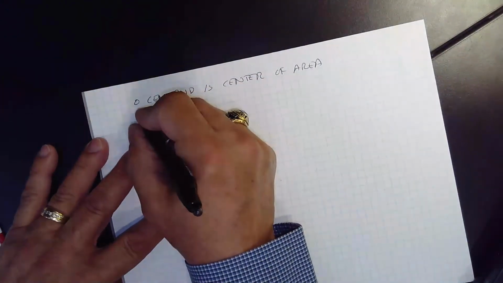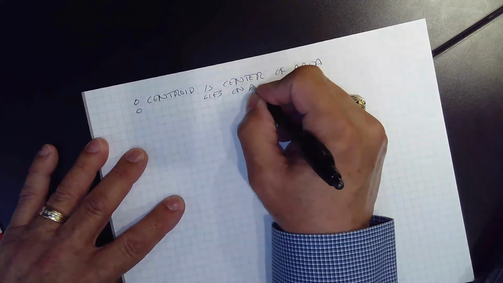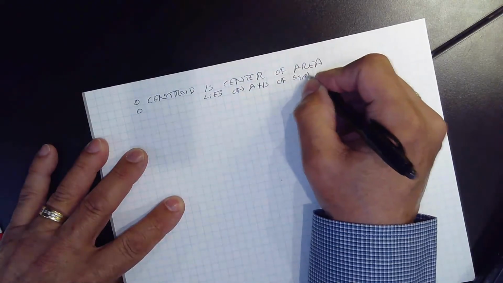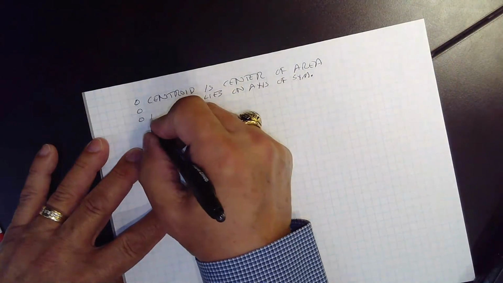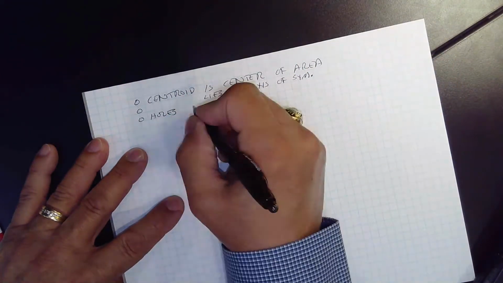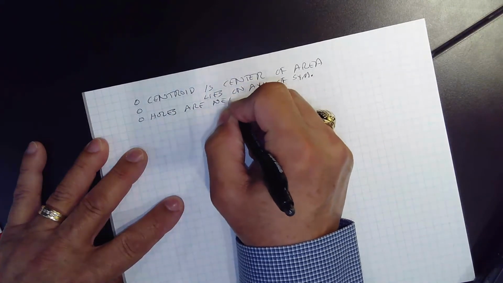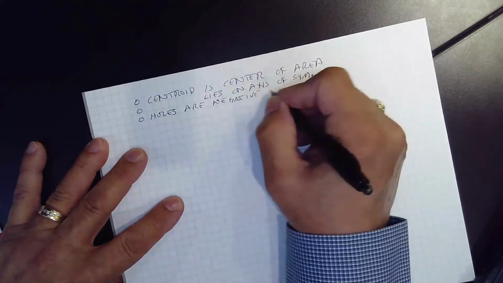We also said that the centroid lies on an axis of symmetry. Right? And we also said that holes are negative area.